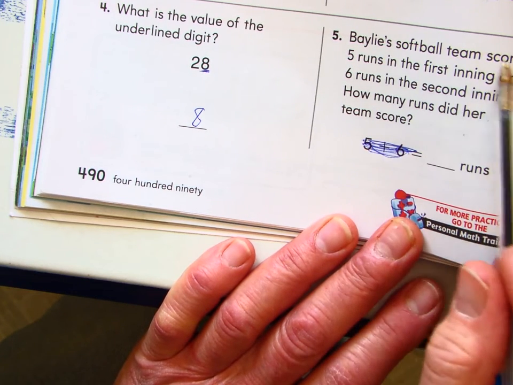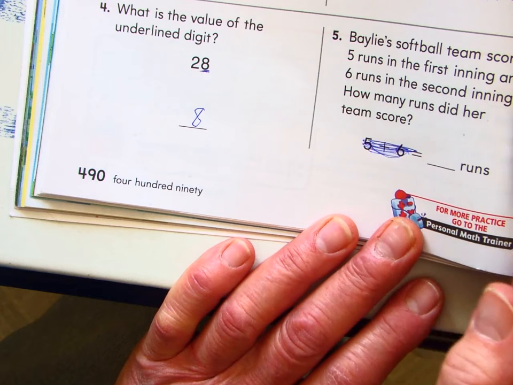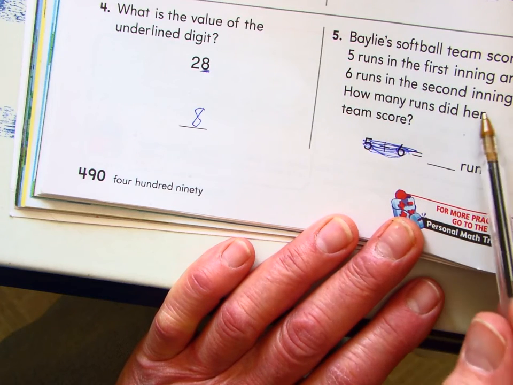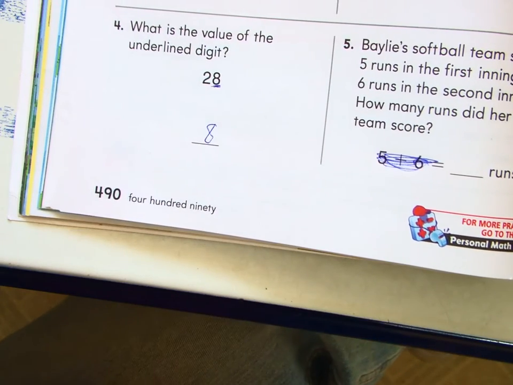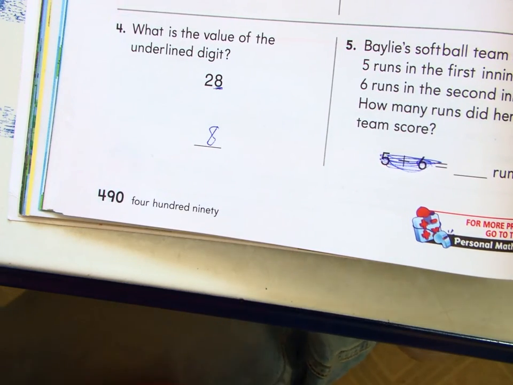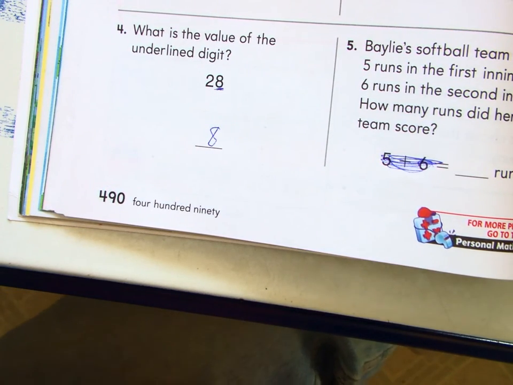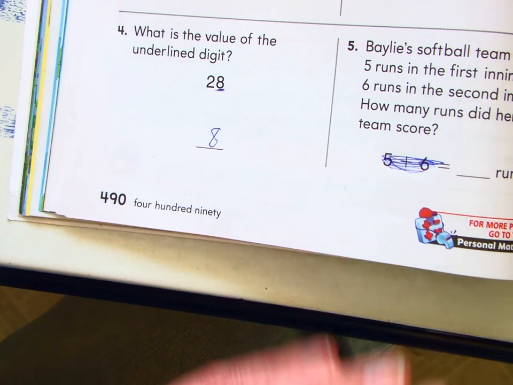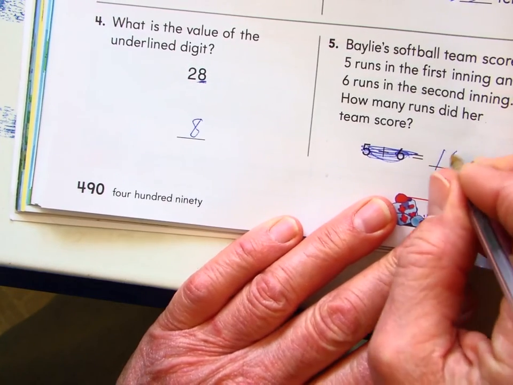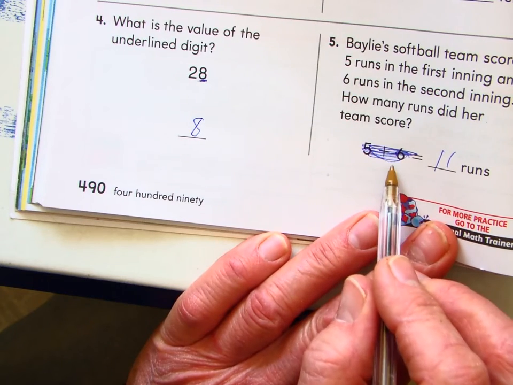Bailey's softball team scored 5 runs in the first inning and 6 runs in the second inning. How many runs did her team score? Well, if they scored 5 in one inning and 6 in another inning, that means you have to add to find out their score. 5 and 6 is what? 11.